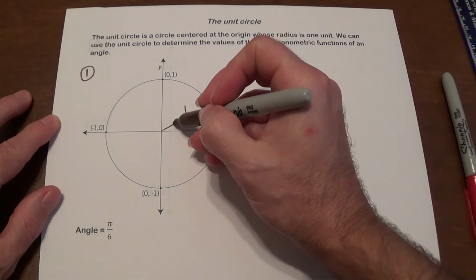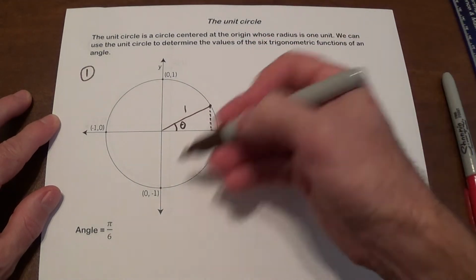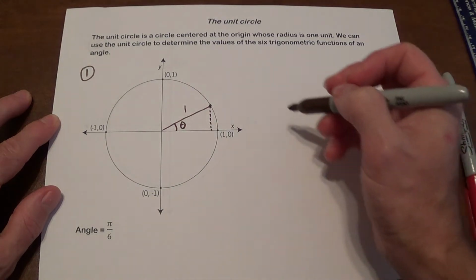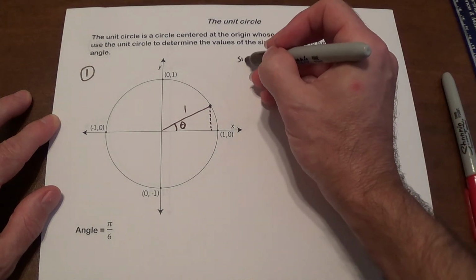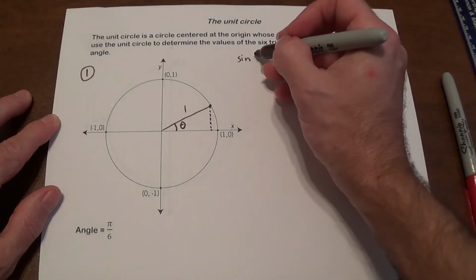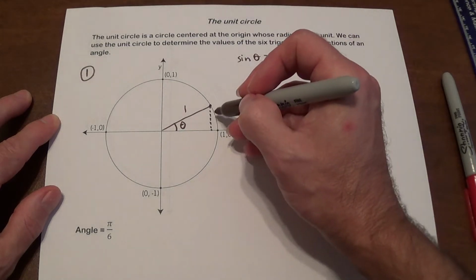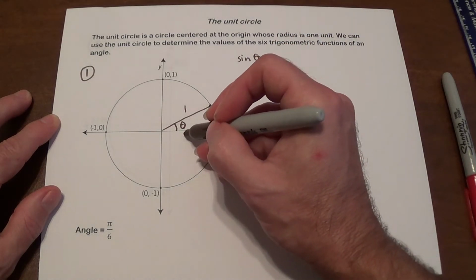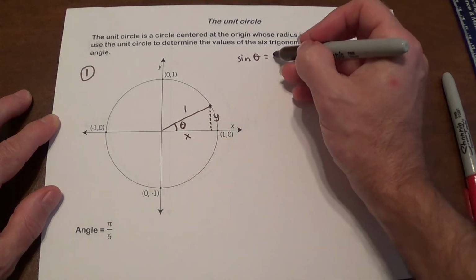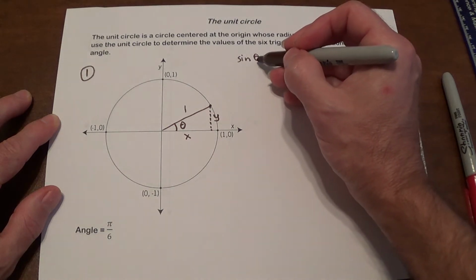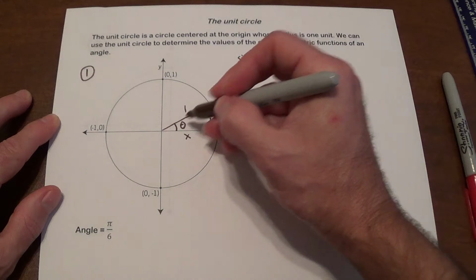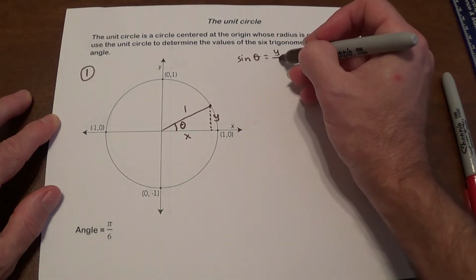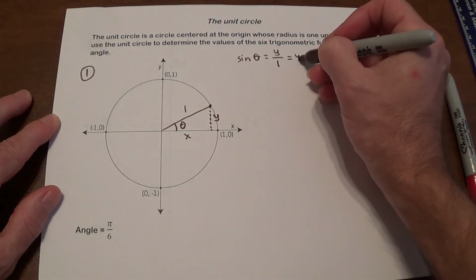We know that for this angle theta, which in this case is pi over 6, we can say that sine of this angle theta is going to be opposite. Let me call this coordinate x, this is going to be y. So the value of sine is going to be opposite over hypotenuse, which is y over 1, which is going to be simply y.